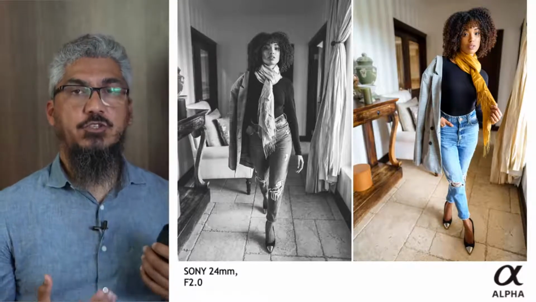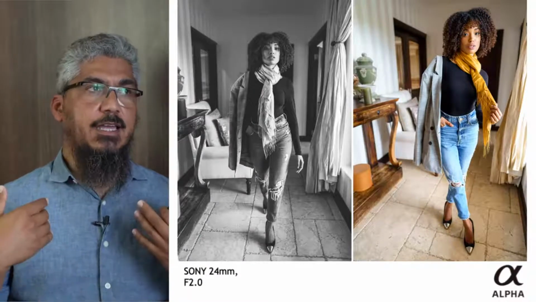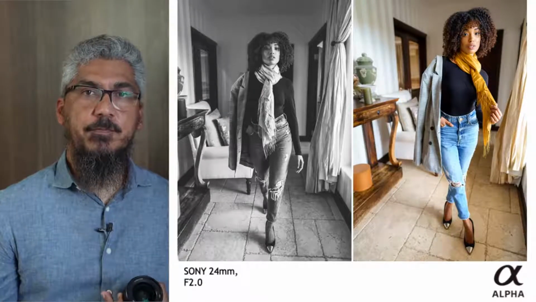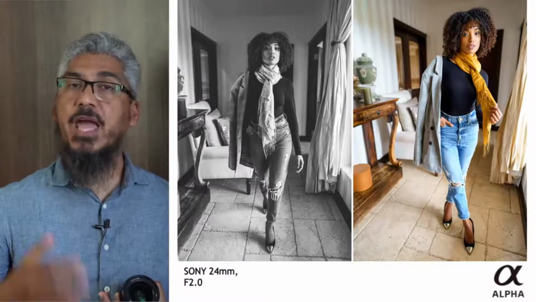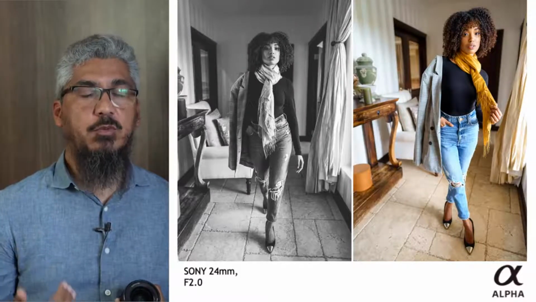So what you guys should be doing is push yourself. Shoot something that you don't normally shoot. Shoot with a lens that you don't normally use. If you feel uncomfortable, or if you've never shot with a 35mm lens, for example, or a 16mm lens, or a 24mm lens, if you don't have one, go and hire one of these lenses and shoot with it. You don't know what you're capable of unless you actually try it, and that's what we do.